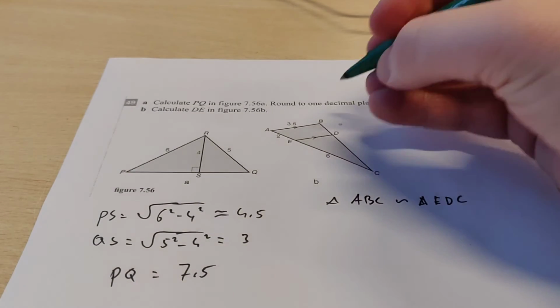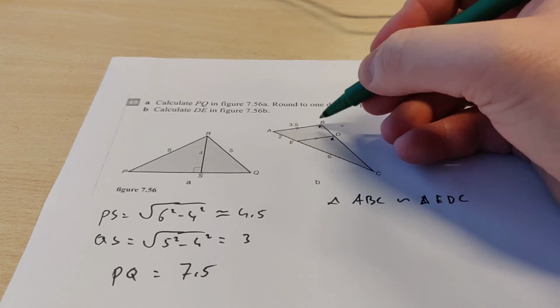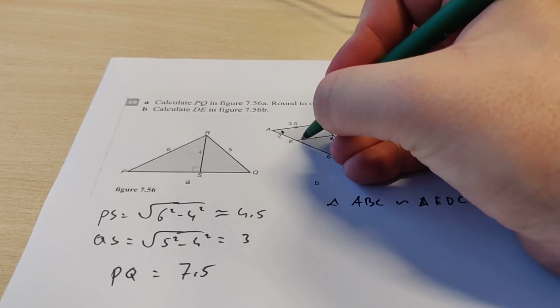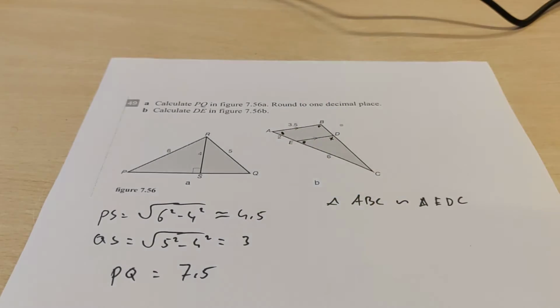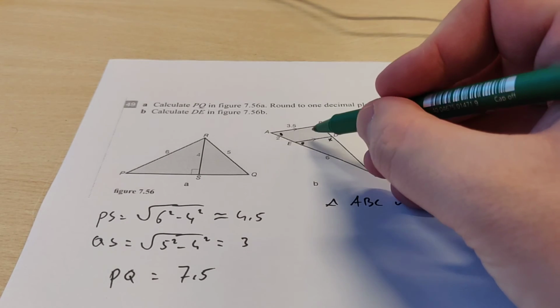EDC, yeah, because this angle is the same as that angle. It's actually called an F angle, because you can see a sort of backward, sideways F there, and this angle is the same as that, because also you can see a bit of an F there. So triangle ABC is similar to triangle EDC, and then we have to calculate the length DE.